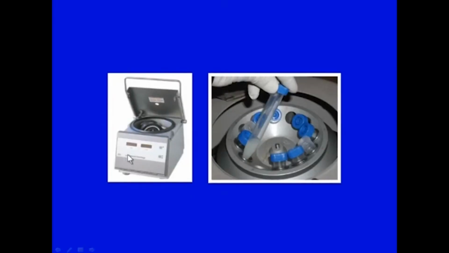All right. If you see this figure, there is a very typical bench top centrifuge, and what I would like to show you is that there is a rotor inside, and these are tubes which are put in. To enlarge this, the rotor is placed on the central drive shaft of the centrifuge, which contains a motor to run it.